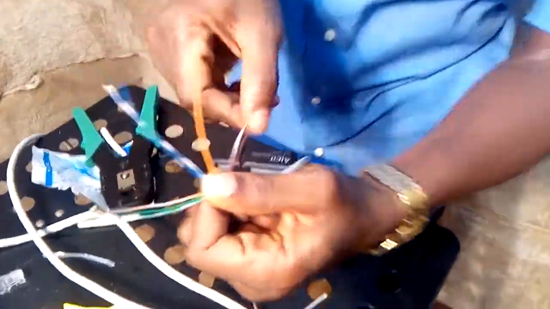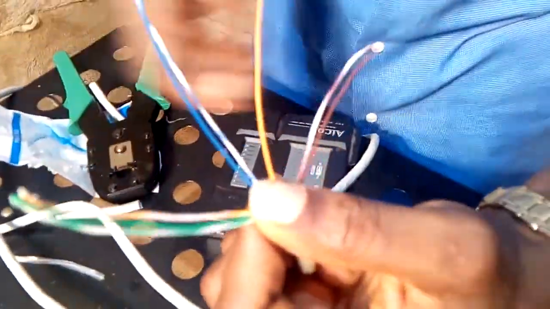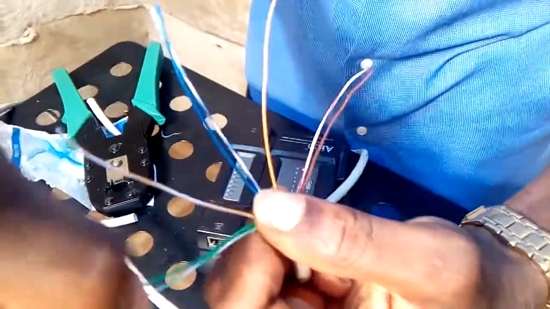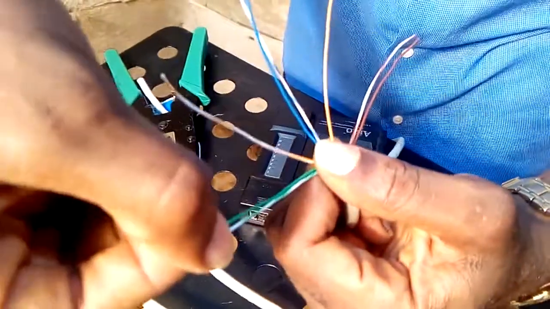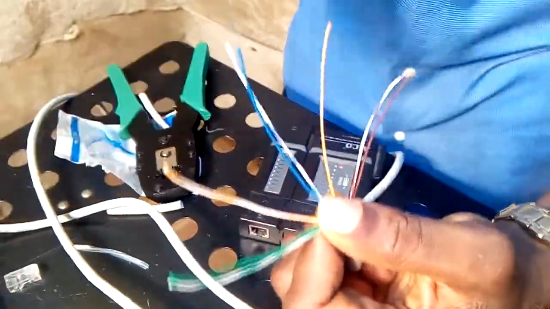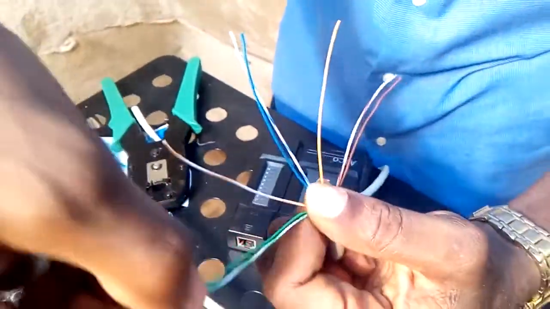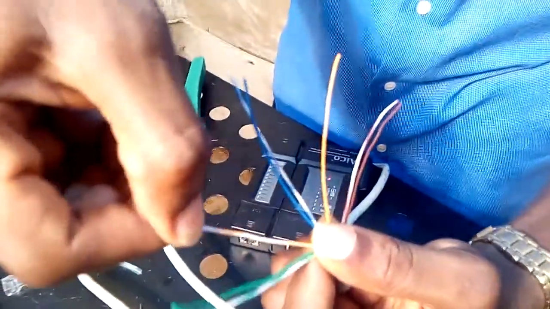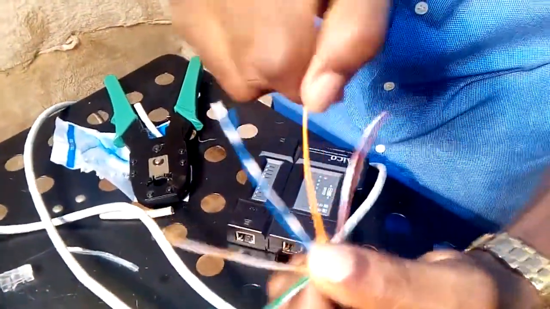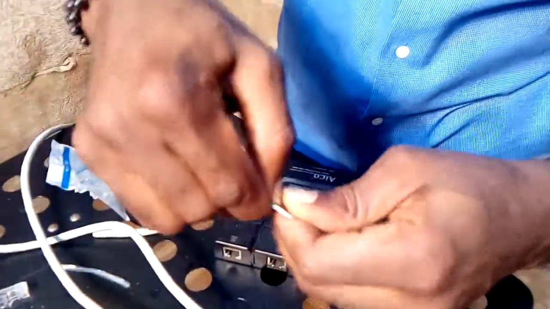Once again, look at this. Before, we had white, orange, and orange here. Now we have white, green, and green here. The position of white, green have been taken by white, orange, and the position of green taken by orange. So let's put this together and secure it in the RJ45.